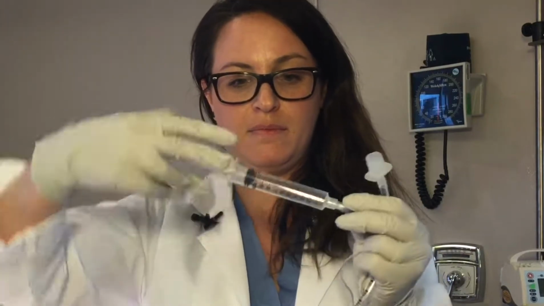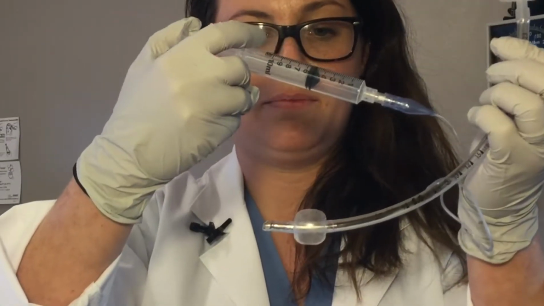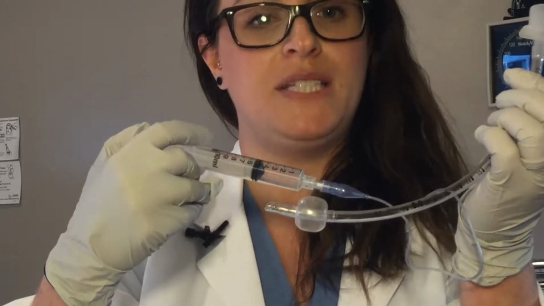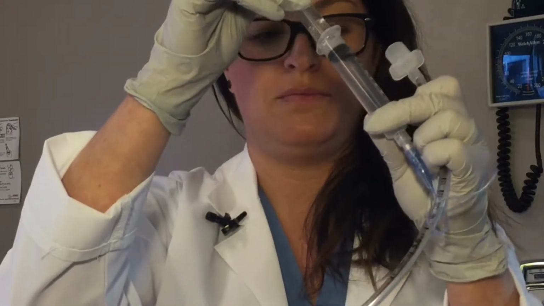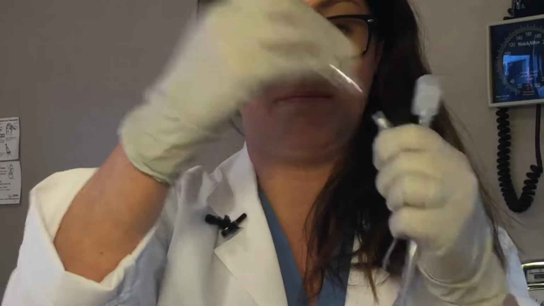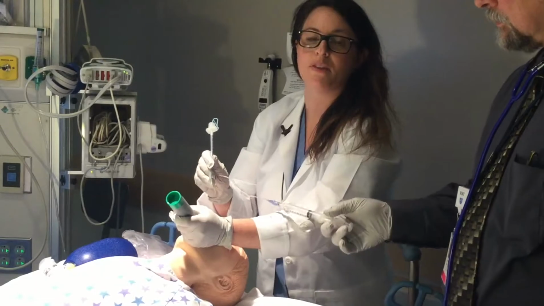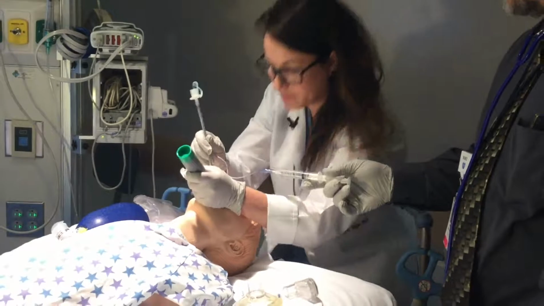When intubating with a cuffed endotracheal tube, we always make sure the cuff inflates properly. After ensuring that the cuff is inflated properly, we deflate the cuff. Intubating with a cuffed endotracheal tube is a lot like intubating with an uncuffed endotracheal tube.